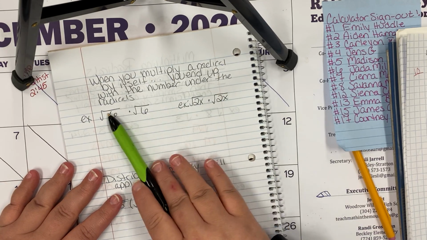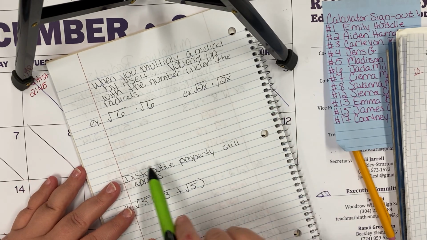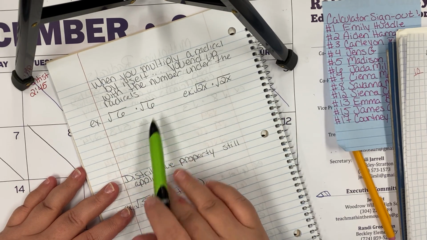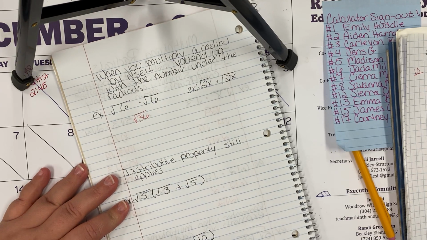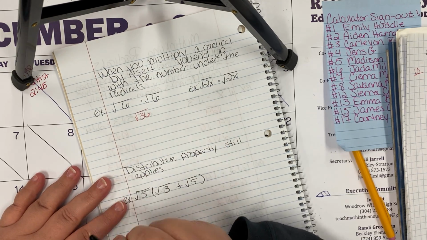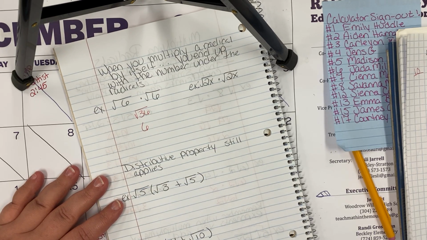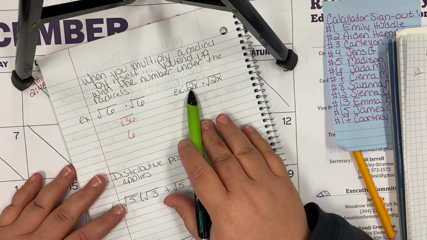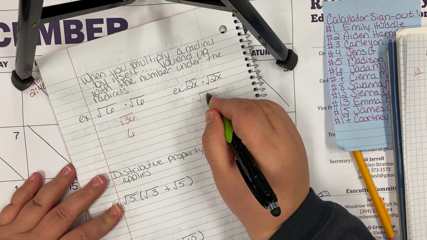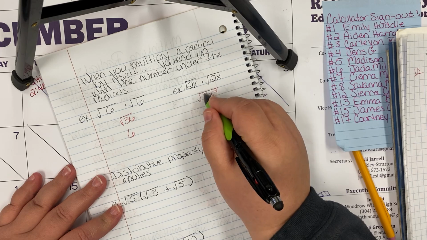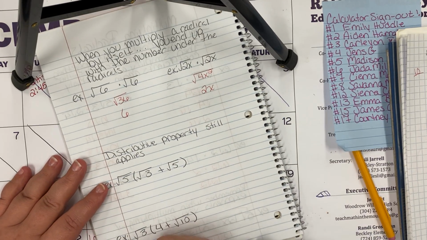Also, when you multiply a radical by itself, you end up with the number under the radical. So if we had the square root of 6 times the square root of 6, that is technically the square root of 36. Square root of 36 is that perfect square, so you end up with that number underneath the radical of 6. Same thing here. Square root of 2x times the square root of 2x is the square root of 4x squared. All perfect squares. 2x is your final answer.